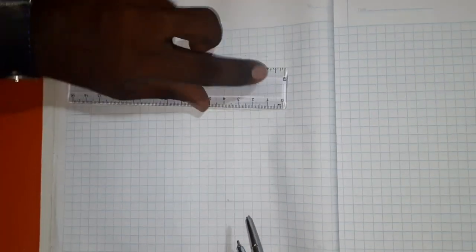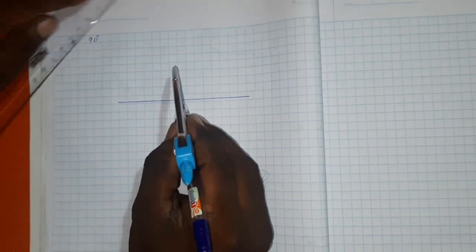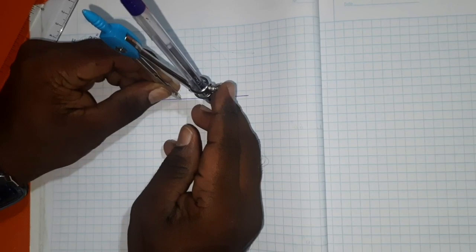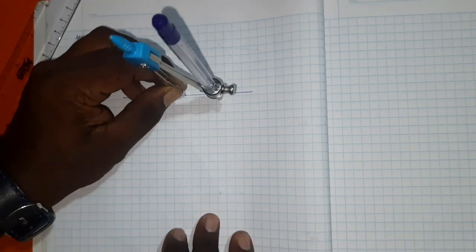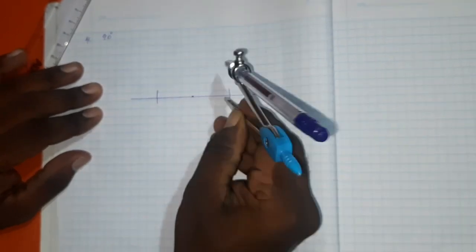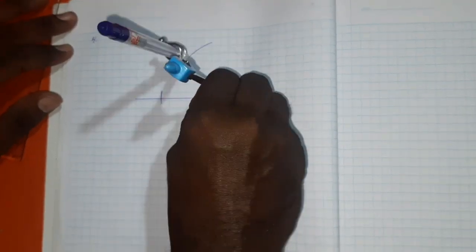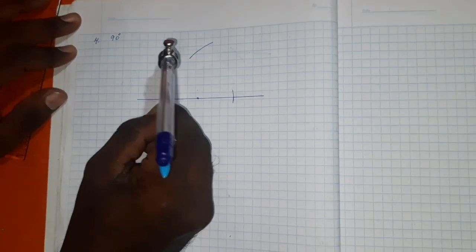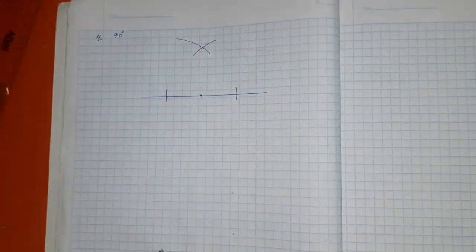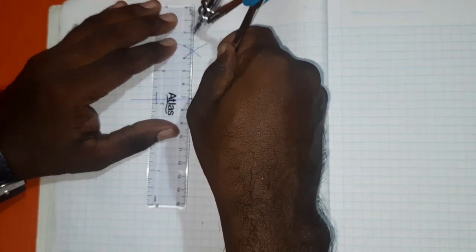Other one is 90 degrees. You have learned how to construct perpendiculars. So here I'm going to construct a perpendicular from a point which is given on the straight line. Then keep the compass like this and draw two arcs. Then it will make the perpendicular. That means the 90-degree angle.